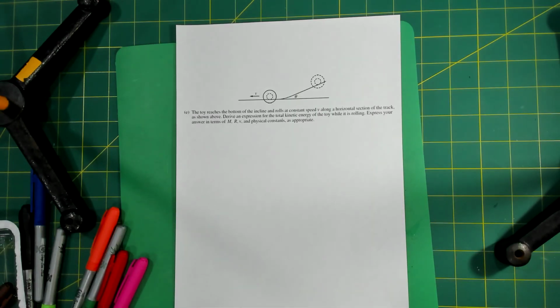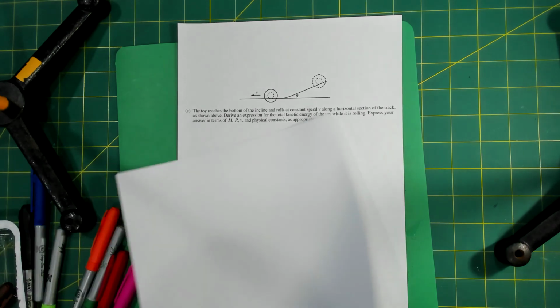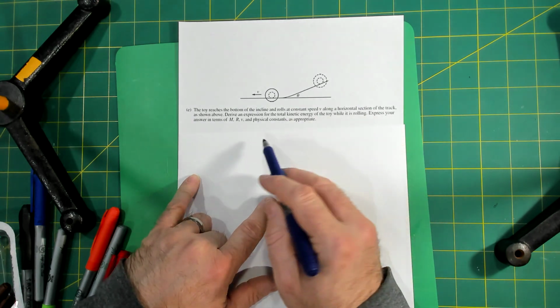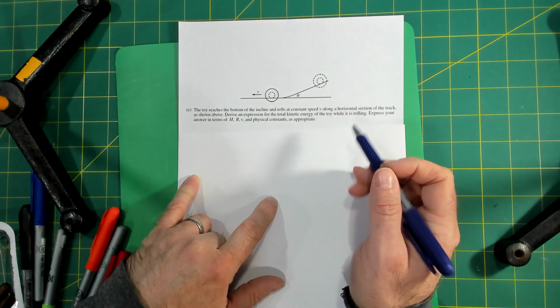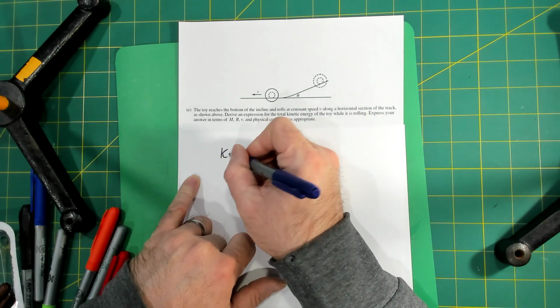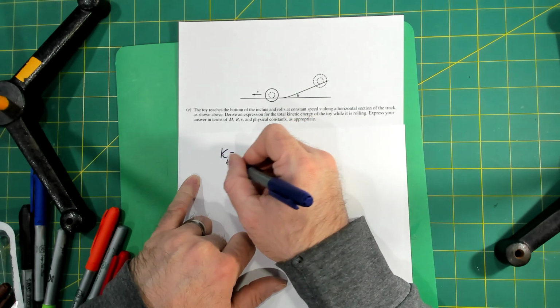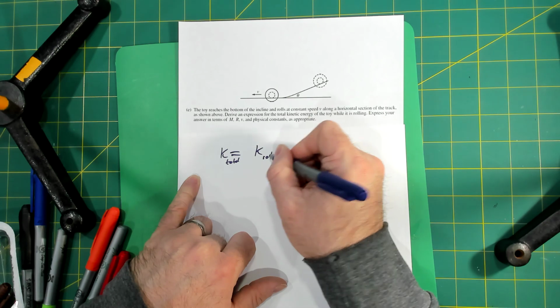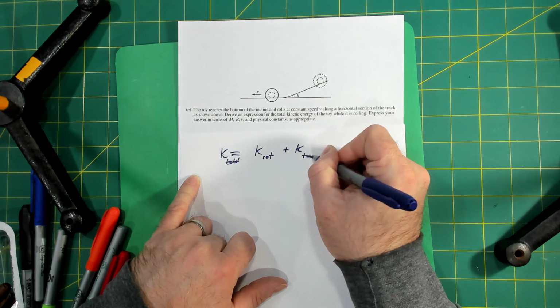They just want to know the kinetic energy. You're going to say, oh, well, that's going to be my total kinetic energy. That's going to be equal to my k rotational and my k translational as it rolls along.